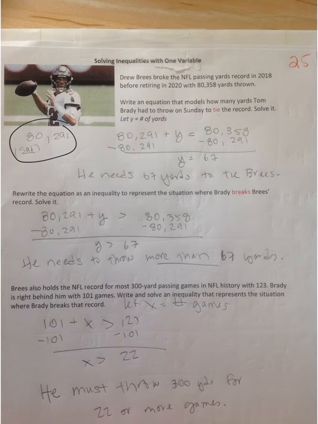So the equation that you would set up to tie it would be 80,291 plus y, which is his passing yards, equals 80,358, which was Drew Brees. Subtract the 80,291 from both sides. y is 67. He needs 67 yards to tie Brees.